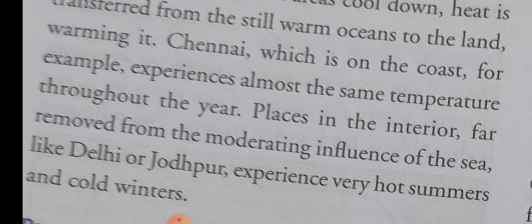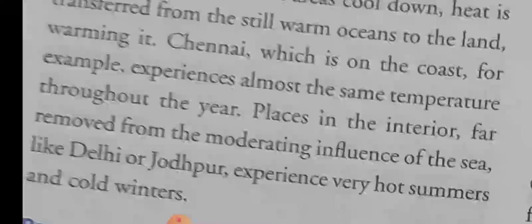The distance of Delhi from the sea is more than Chennai. So Delhi experiences a very hot summer and a very cold winter. But Chennai is located near the coast, so the climate of Chennai is moderate throughout the year.